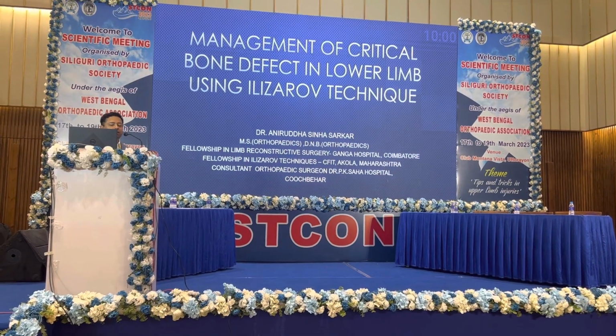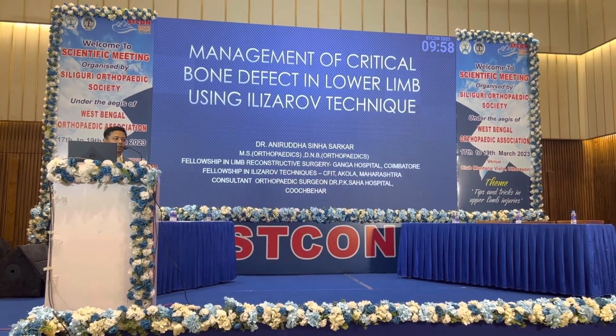The lower limb cases are there. So overall the conference is on upper limb.